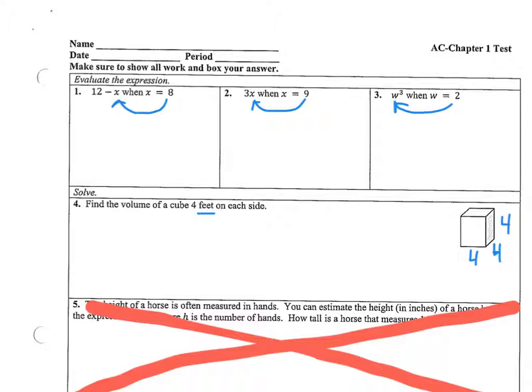So here we go. On the first 3 questions, all we're going to do is plug and chug. You're going to substitute the number in for the letter, as I've drawn these arrows already ahead of time for you, and work it out. You may use your calculator.